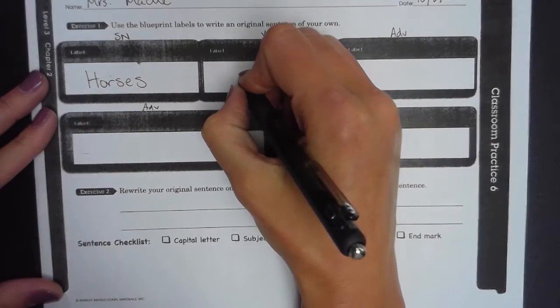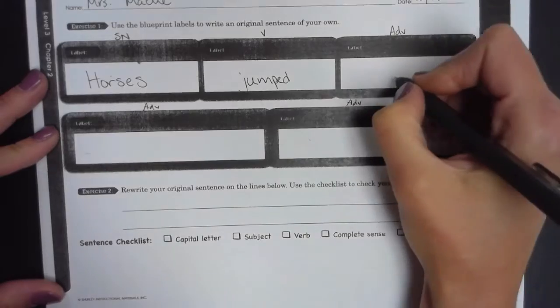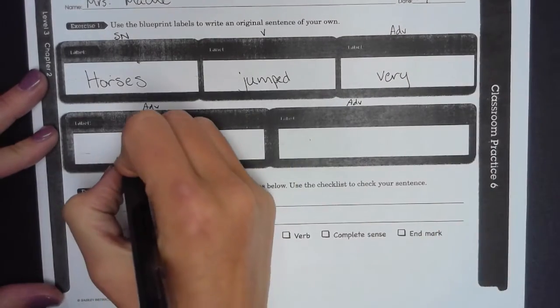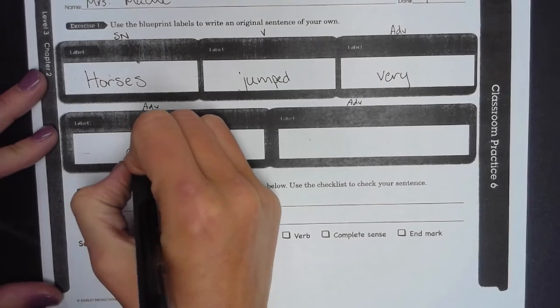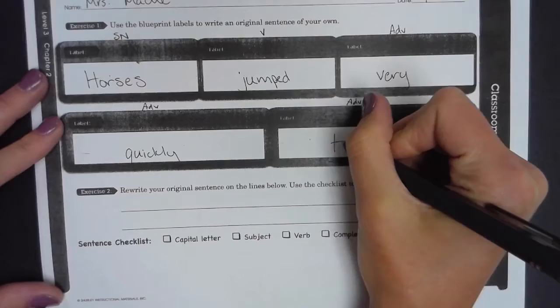Horses jumped. I'm going to say very for my adverb, right? Horses jumped very quickly. I'm going to say today for when.